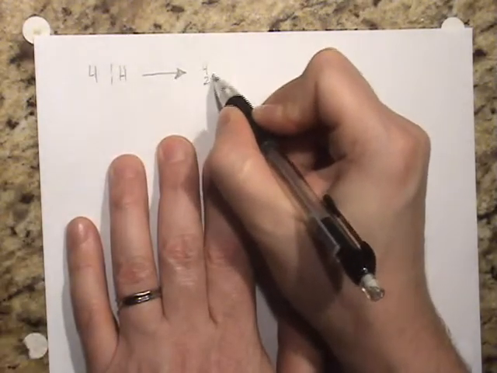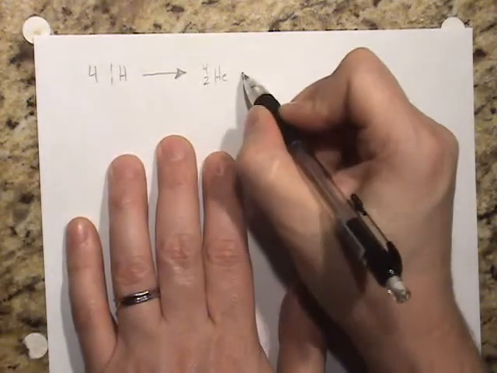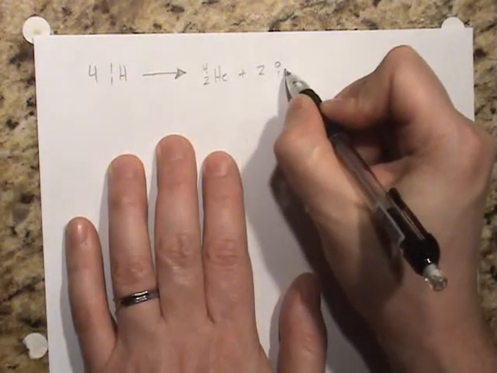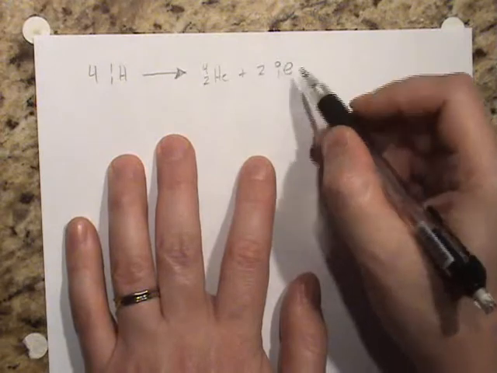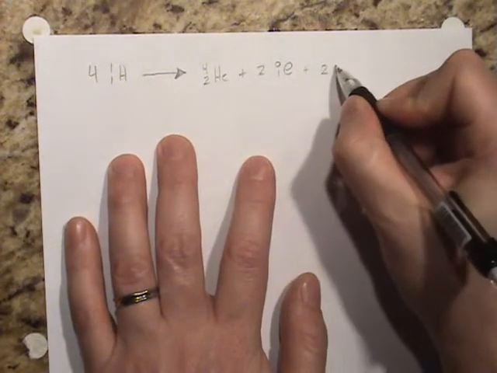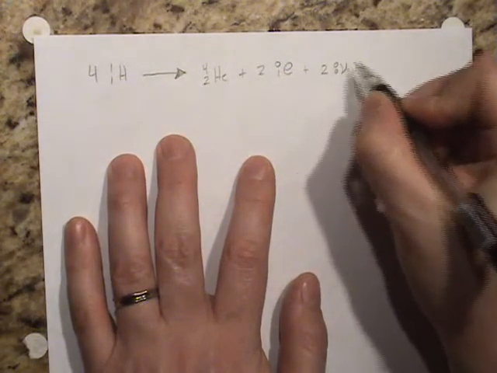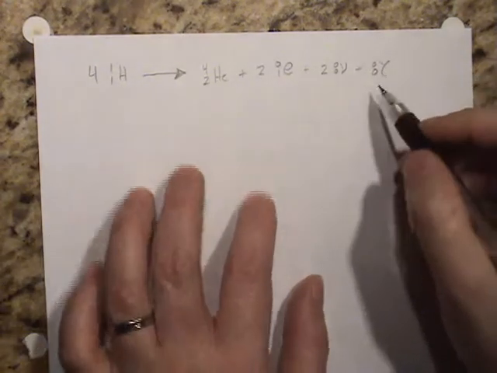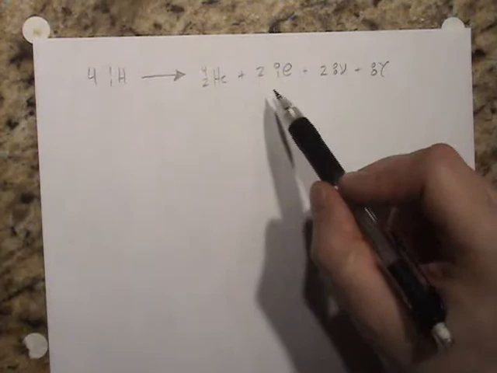We do end up with helium. We end up with 2 of these particles. I want you to think for a second what particle this is. We end up with 2 neutrinos, and we actually do end up with a gamma ray. So quite a complex reaction.